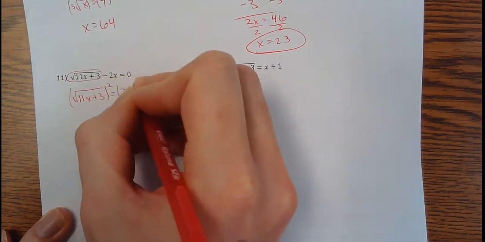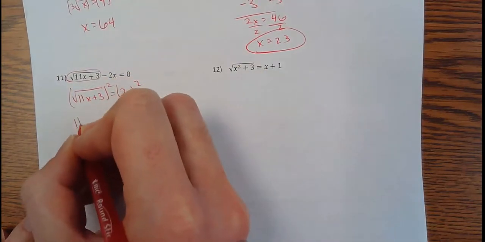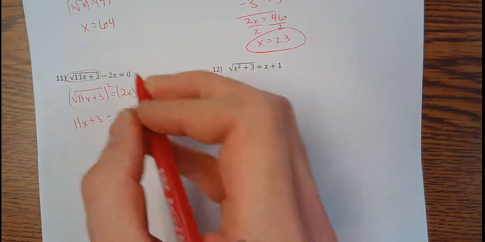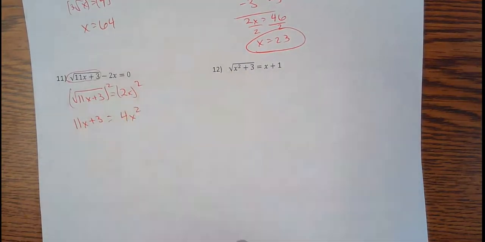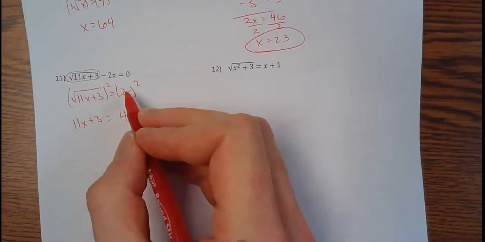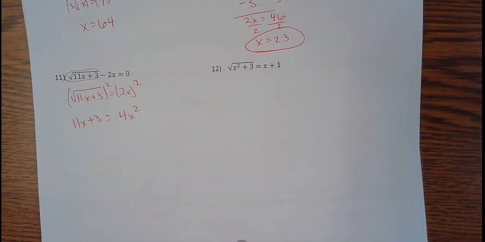Now I'm going to square. Now 2x squared, that's 2x times 2x, so it's actually 4x squared. So be careful on that. A lot of students will put 2x squared, but it's 2 squared and x squared, so 4x squared.